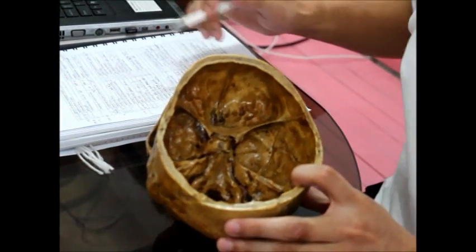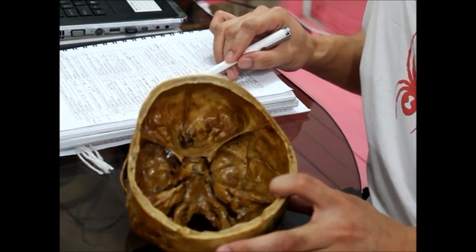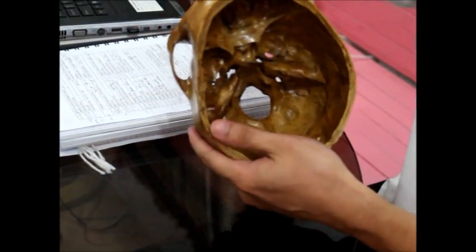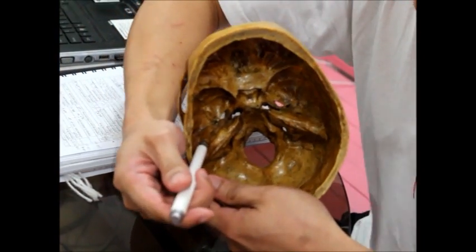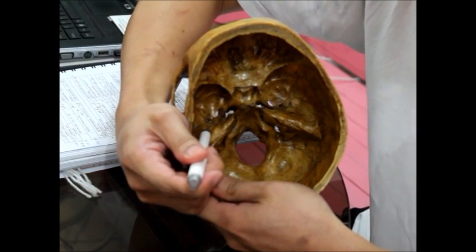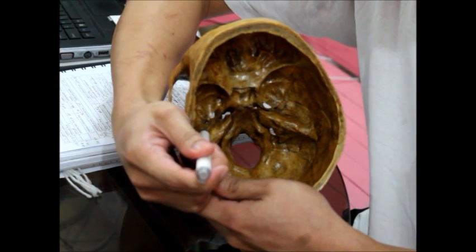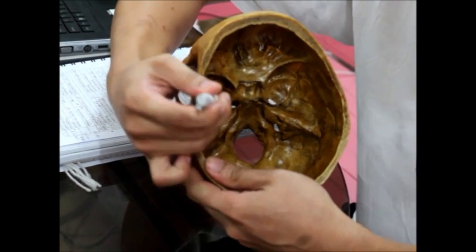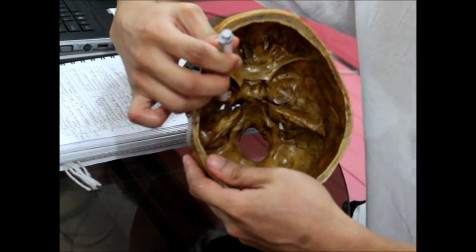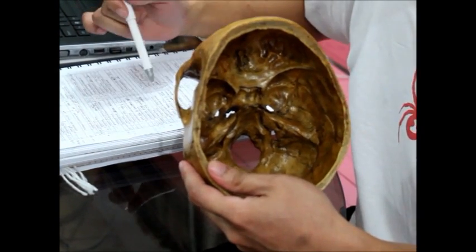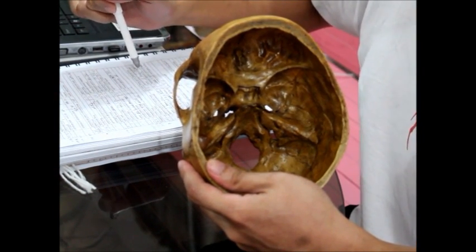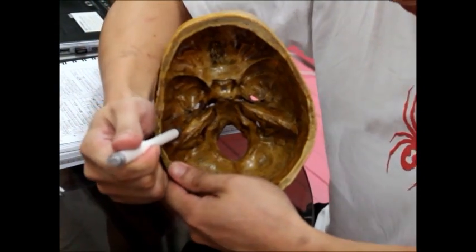Okay, now by the book again. Groove and hiatus for lesser petrosal nerve, going towards foramen ovale, which is over here. Groove and hiatus for greater petrosal nerve. It's over here again.